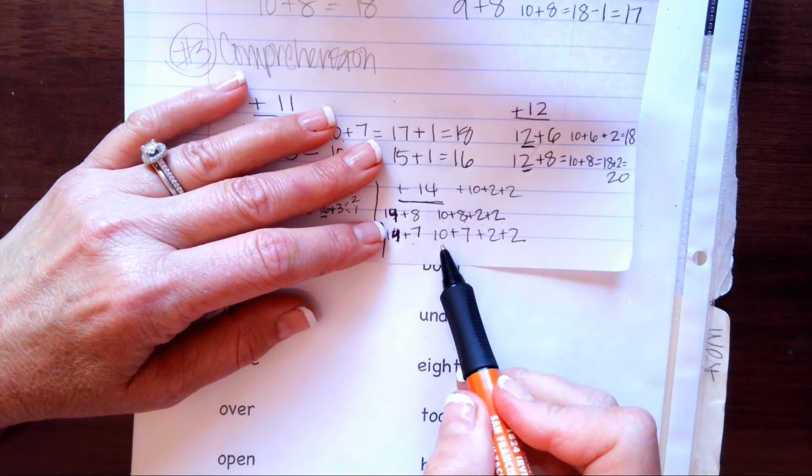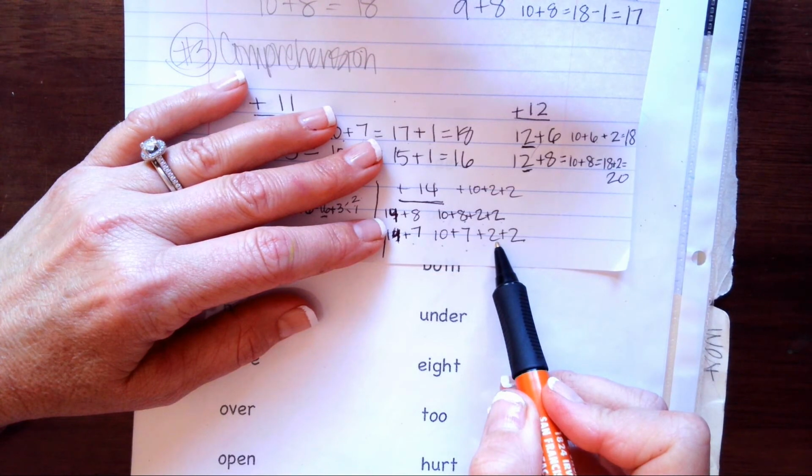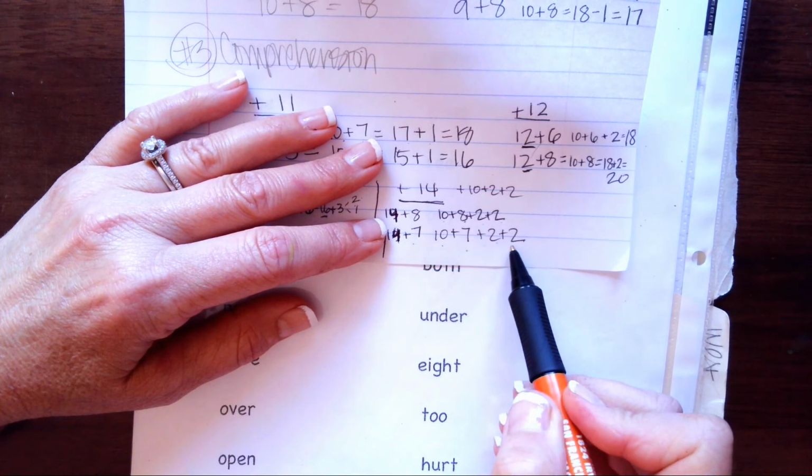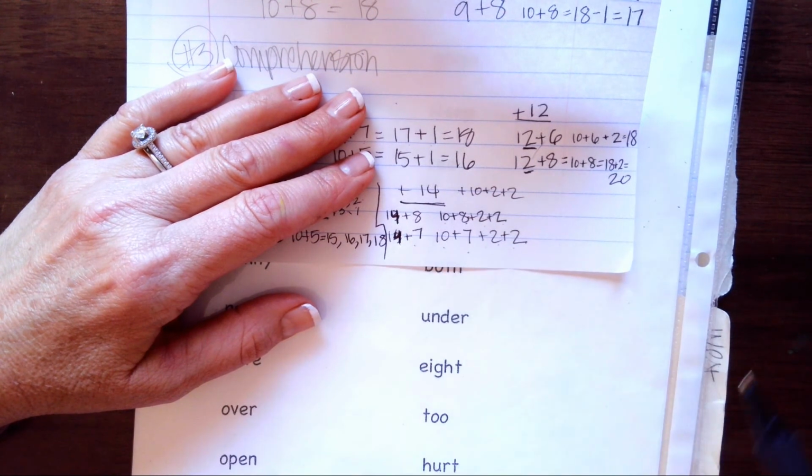So 10 plus 7 is 17, plus 2 is 18, 19, plus 2 is 20, 21. So 14 plus 7 equals 21.